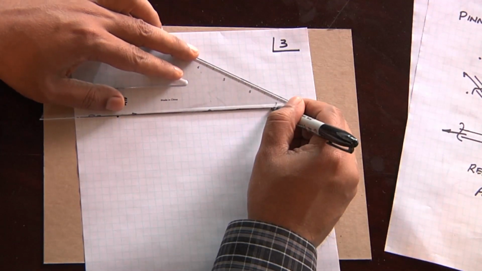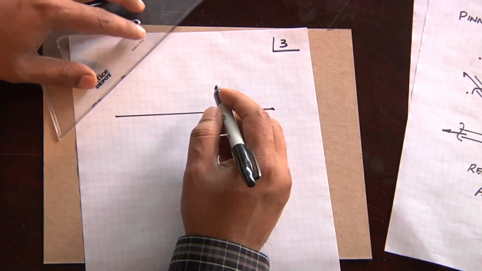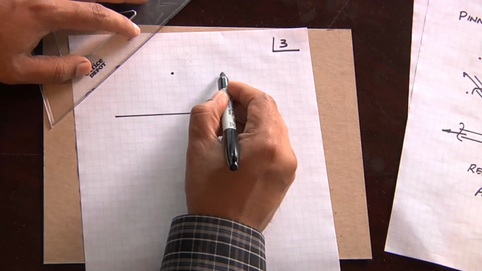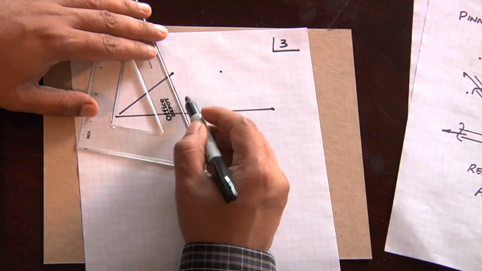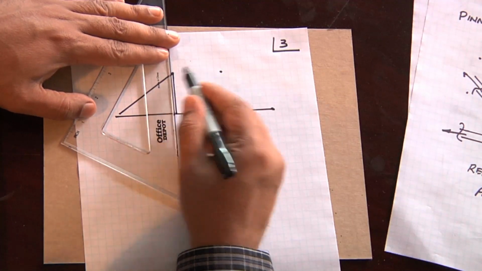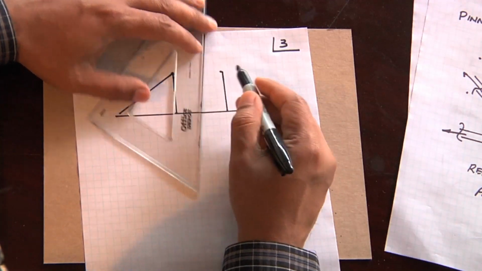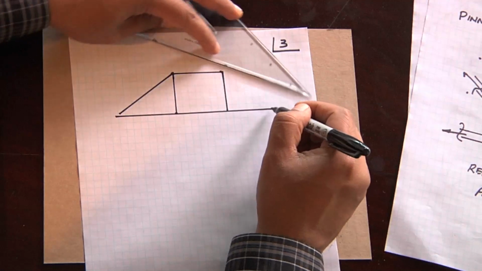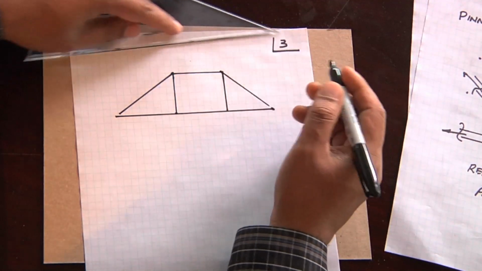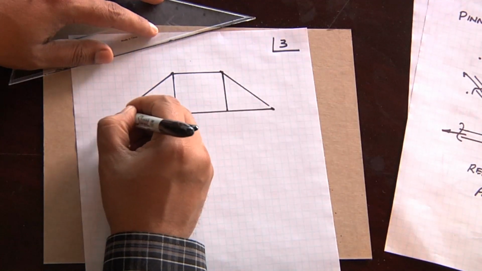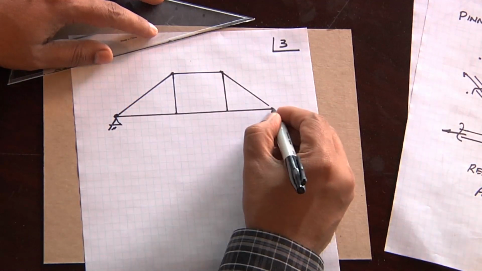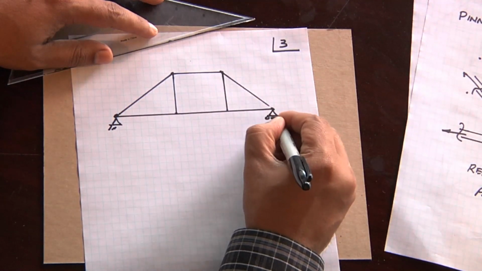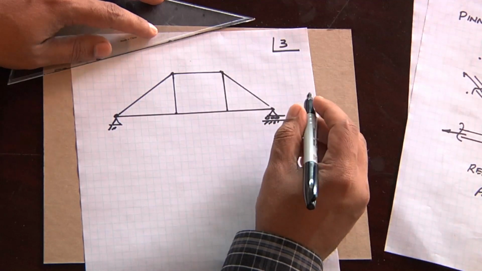We'll have one bay with a cross framing member, one diagonal tension member. And we'll label these points here. We'll make it simply supported so that it's statically determinate.